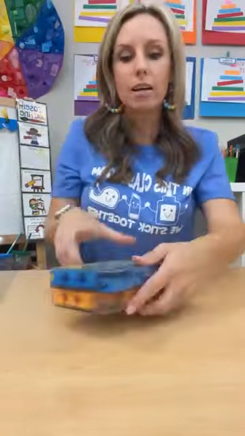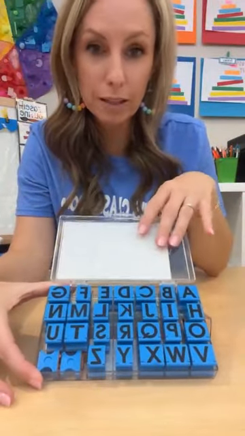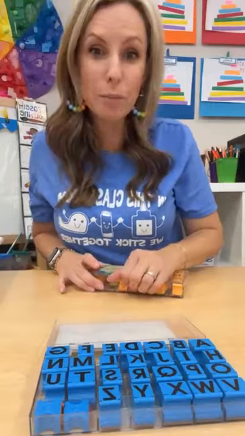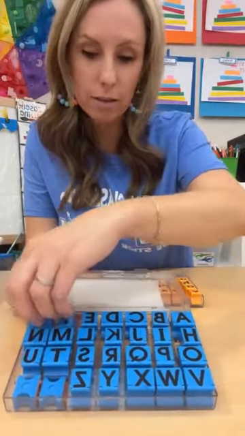I just spilled this. And then you can also differentiate, we're gonna go back to literacy, with the type of literacy manipulatives you're using. So if you're doing a stamping activity, maybe some kiddos are just using the uppercase stamps because they need more exposure to uppercase letters.